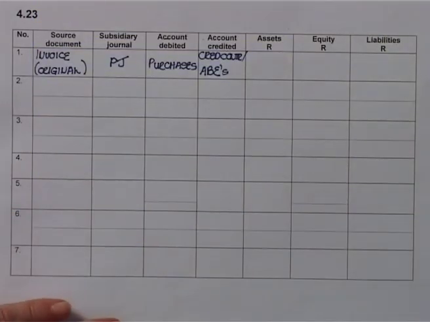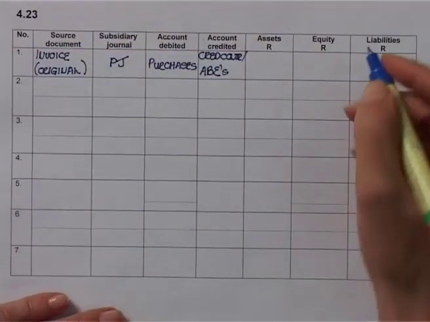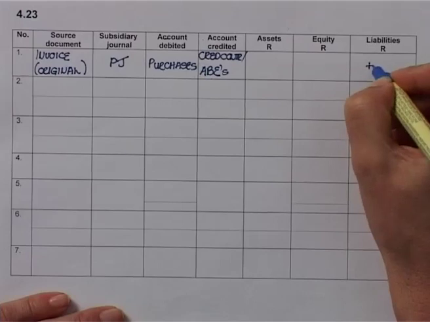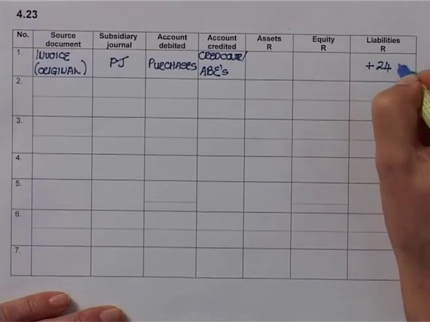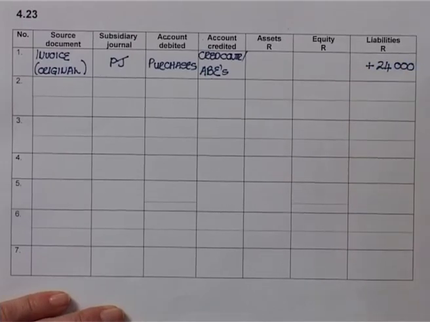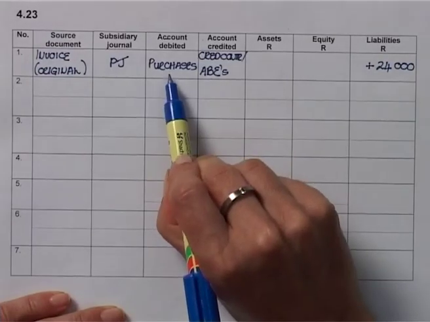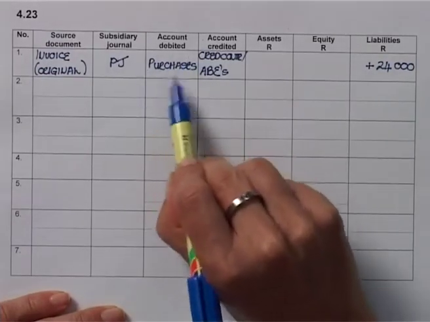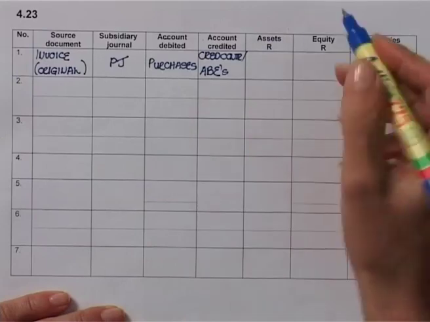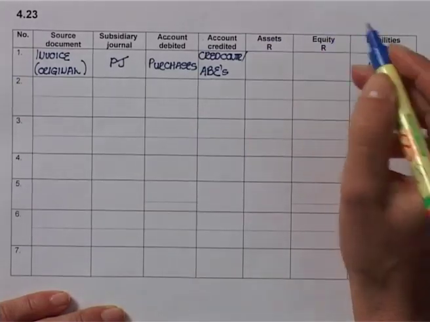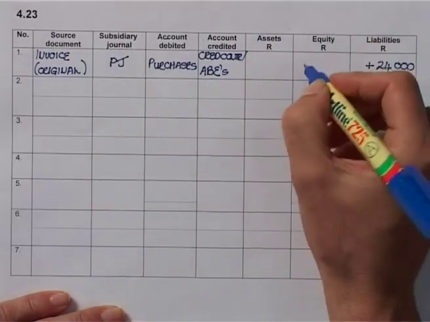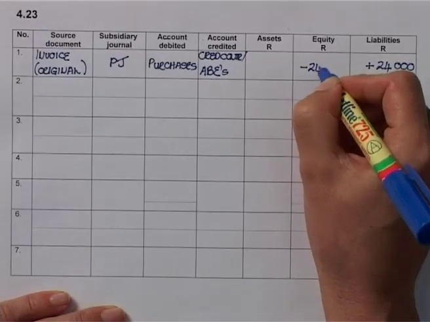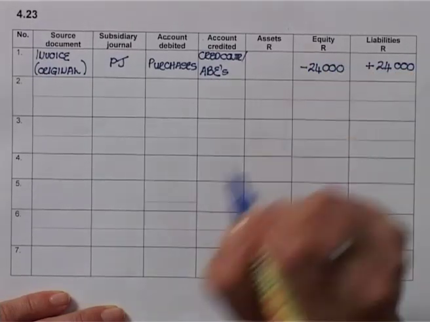And that 24,000 will increase my liabilities. I owe the creditor more. And then because purchases is seen as an expense, not an asset like inventory, we're going to have to include that under equity. And if we debit an equity item, that will be a negative under equity.